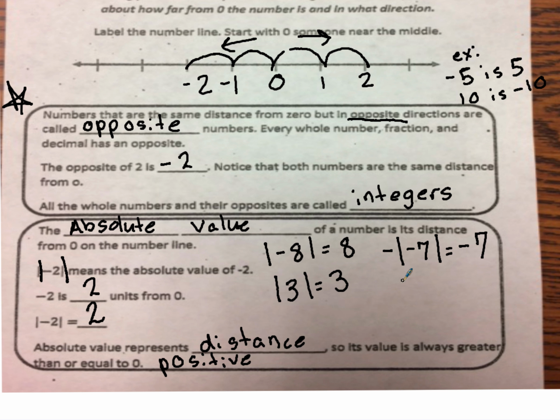So I want you to try this one. What is the absolute value of -3, but there's a negative number outside of it? Okay, so you should have got -3. All right, so whenever you are done with this video, you're going to watch the other video that has the guided practice over it.